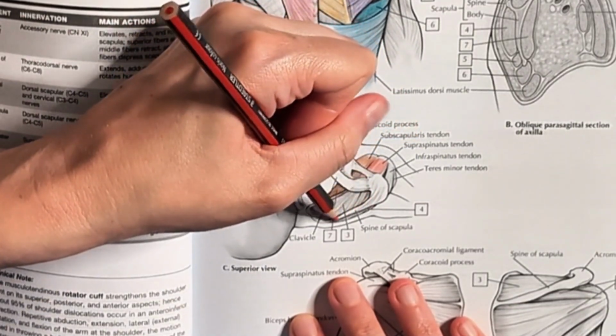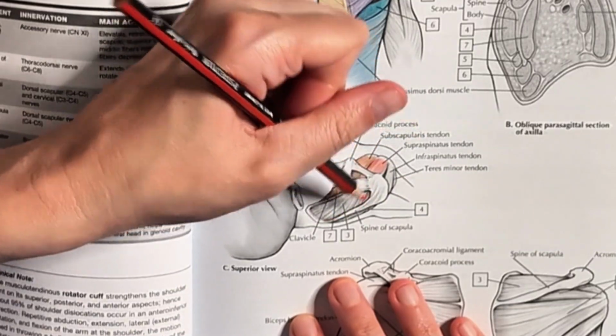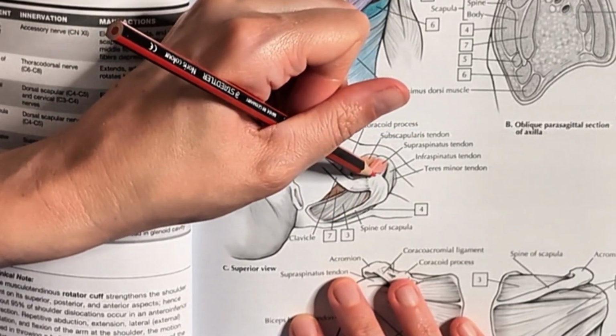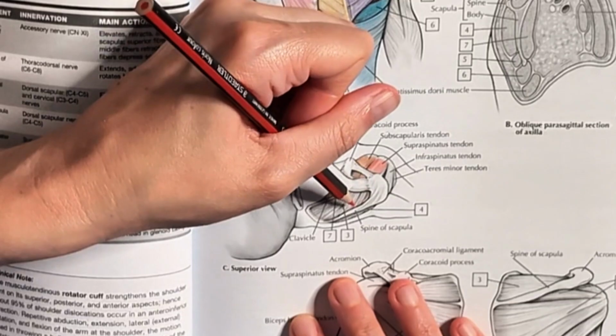There's the spine of the scapula there. And as you can see, the belly of the muscle runs underneath the acromion.